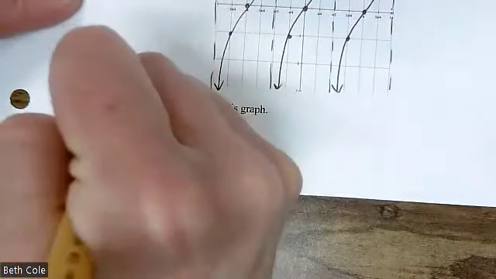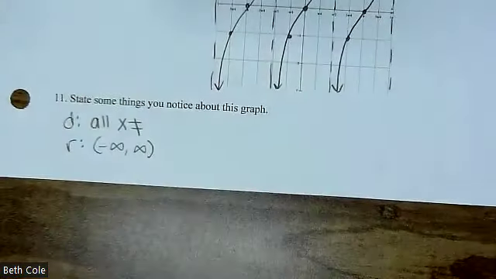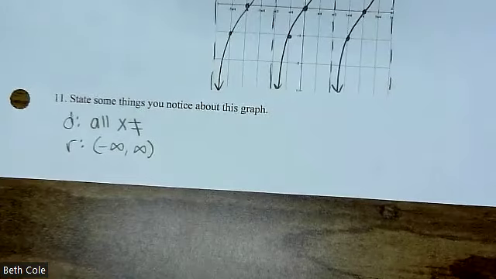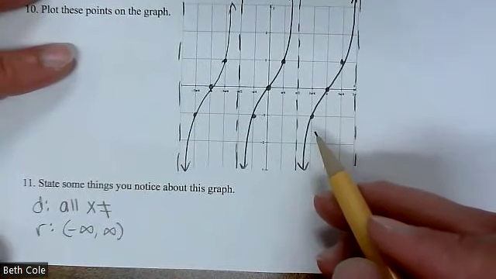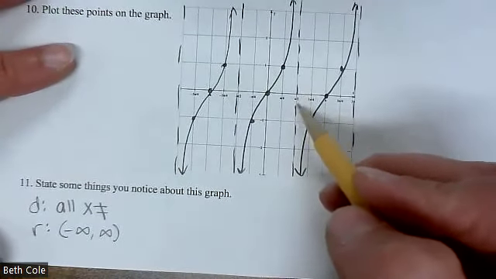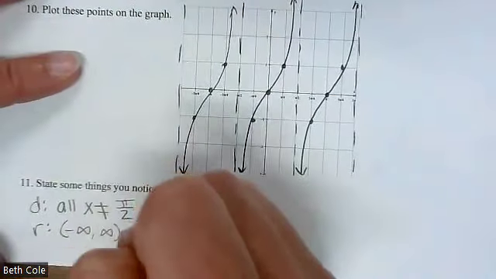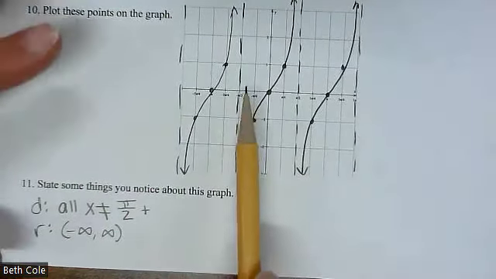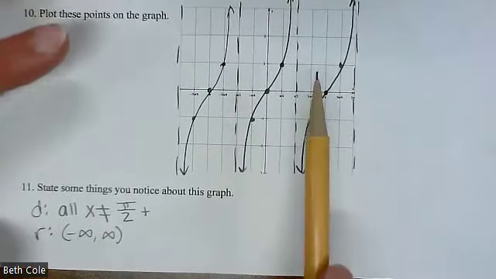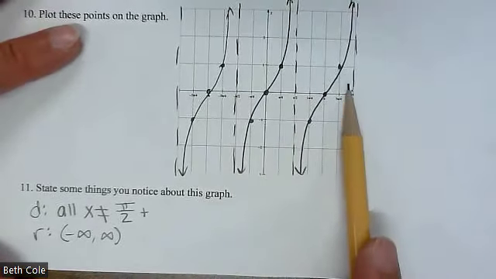All right, so this is going to be written the same way because you have all those asymptotes. So it's all x except for, where is the first asymptote on this one? The first positive one. Pi over 2 is where the first one is, plus however often they happen. So look, we've got one at negative pi over 2, positive pi over 2, 3 pi over 2.